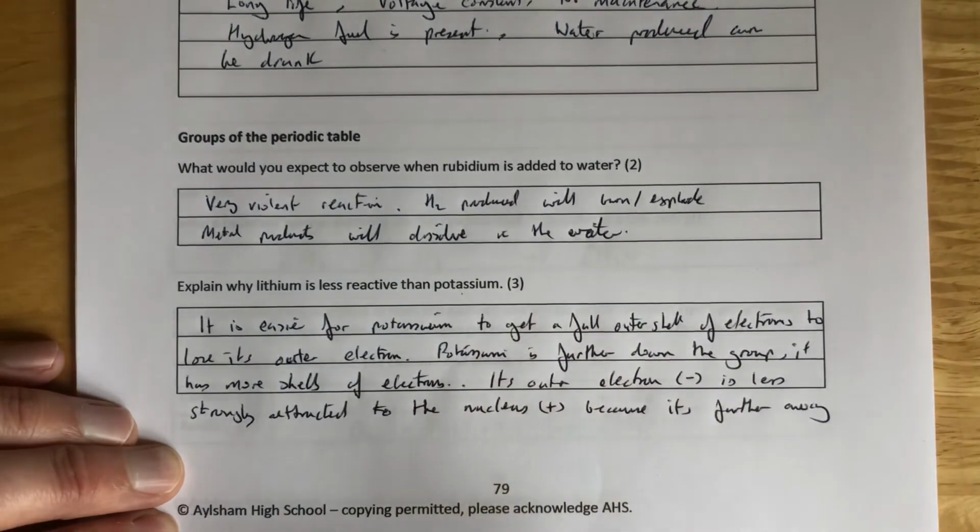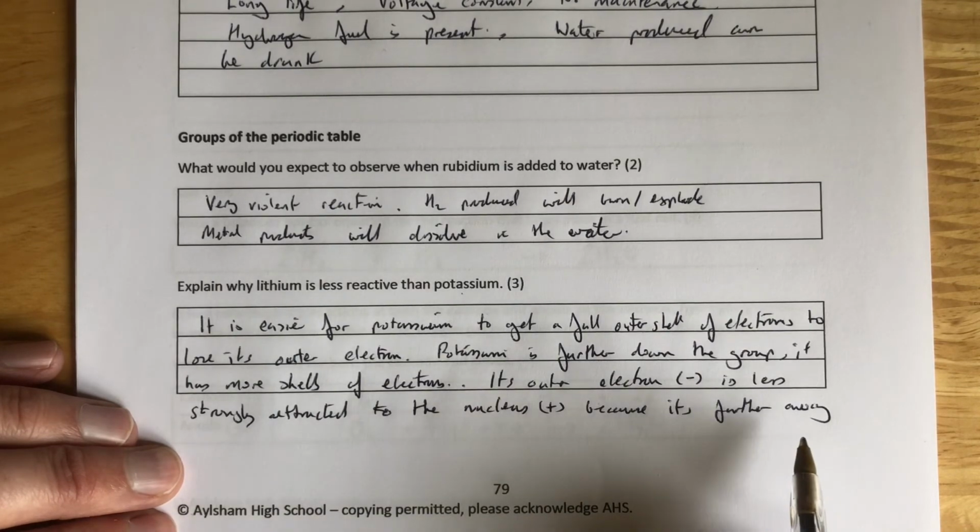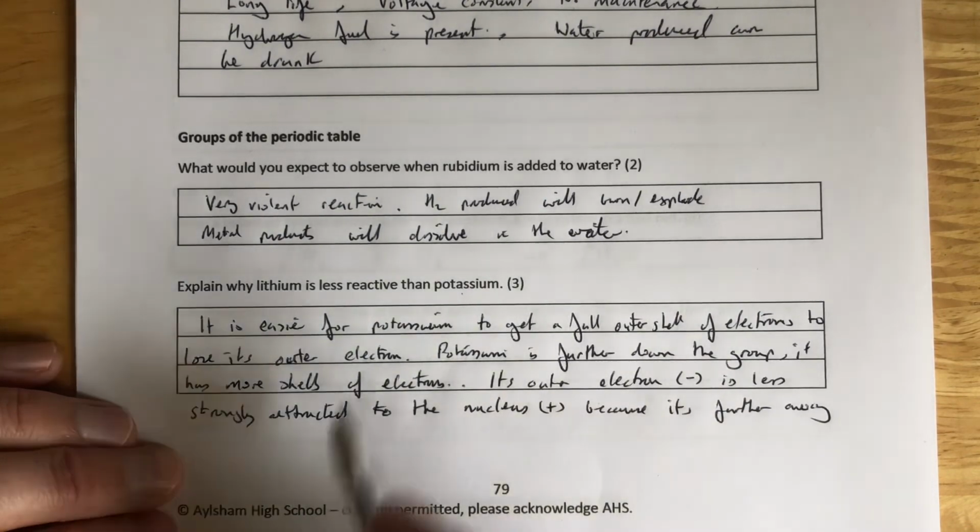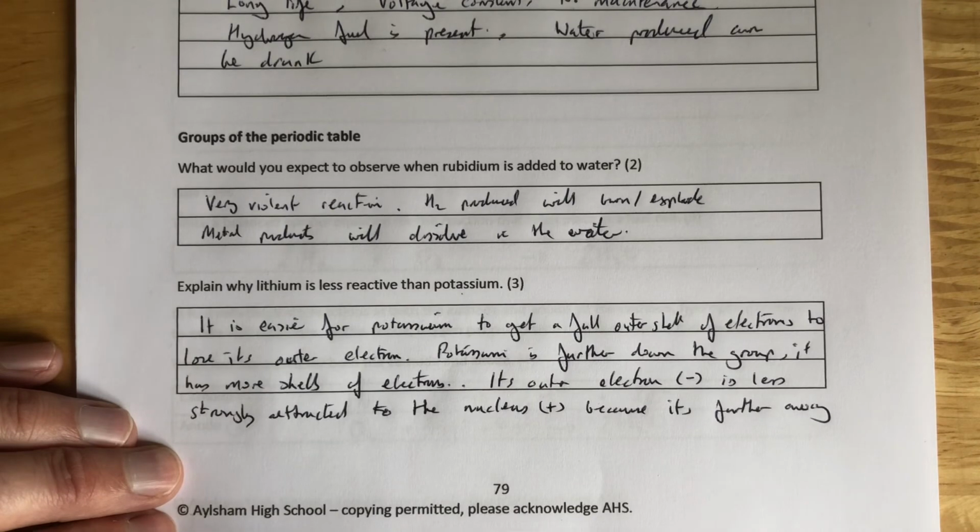You could also use the argument of shielding here. So potassium's got more shells, so there's more inner shells to shield that negative outer electron from the positive nucleus, meaning it's more easily lost. Either way, a very common question, worth getting that answer learnt.